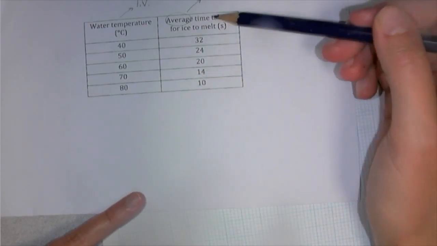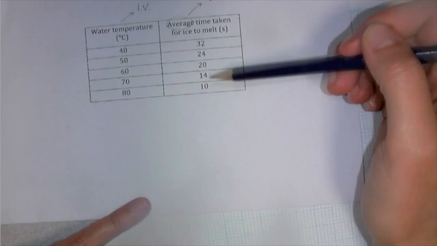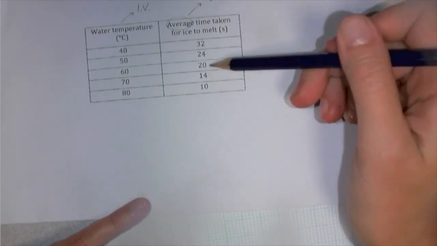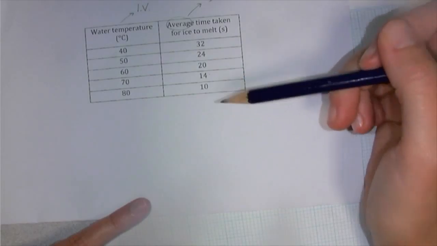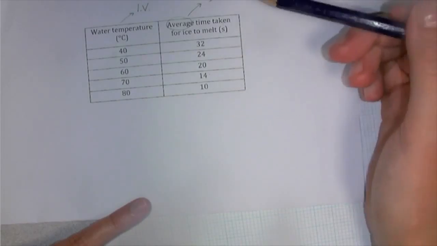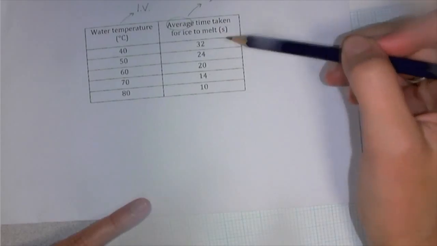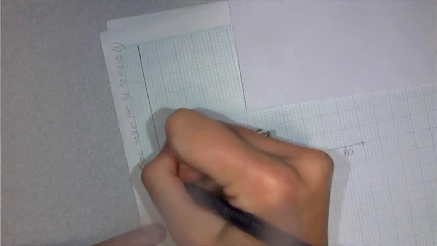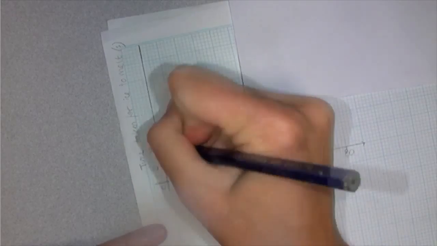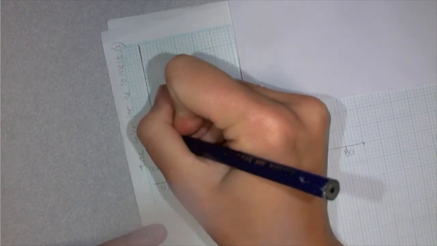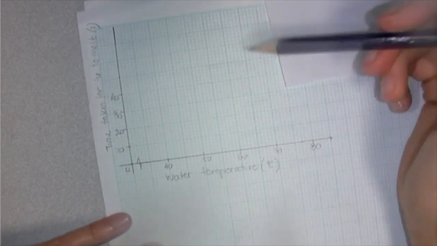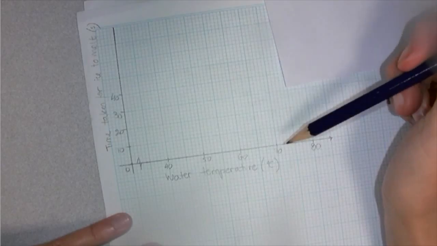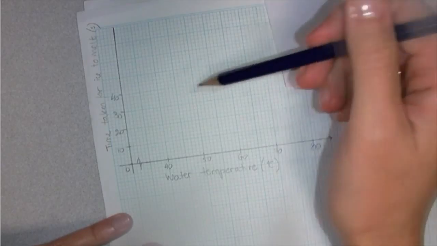Now in this case it's a bit more tricky because the dependent variable is less regular, yes? But it would be incorrect to have a scale with 10, 14, 20, 24, 32, because that would mean that the scale is uneven. So in this case, I could also do it every 10 seconds. So here we have 10, 20, 30, 40 seconds.